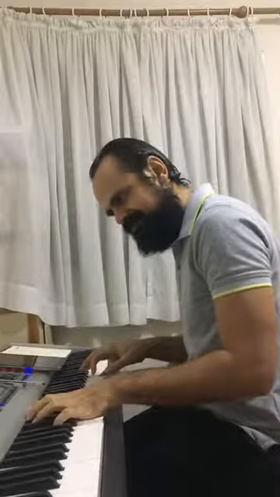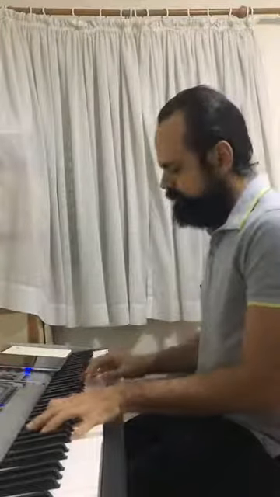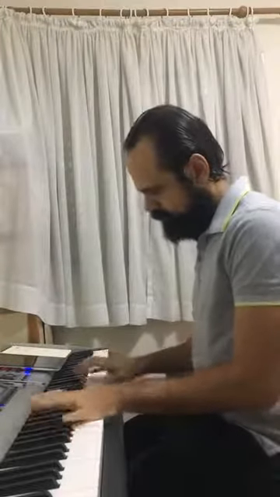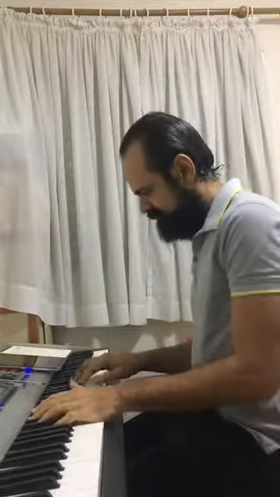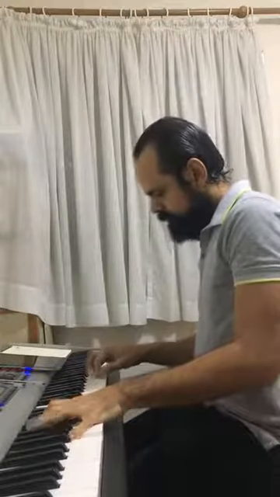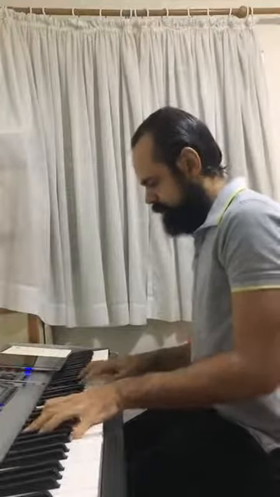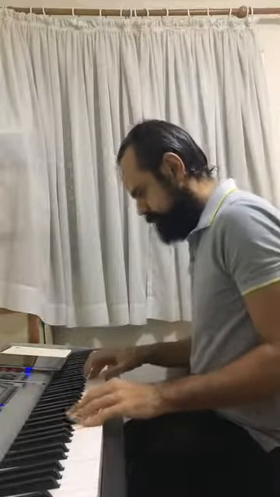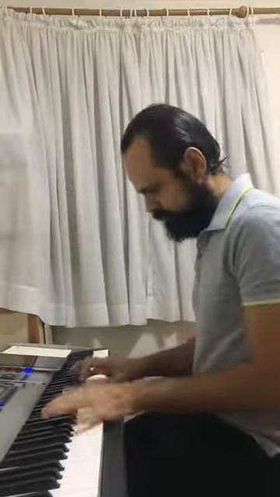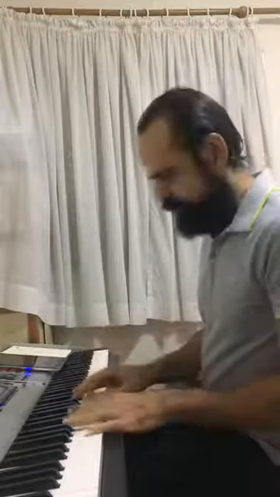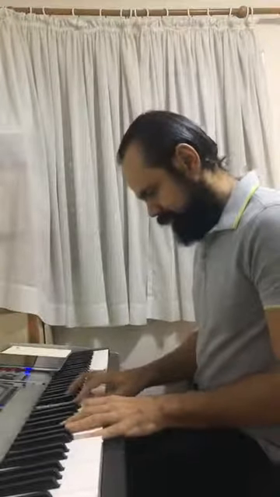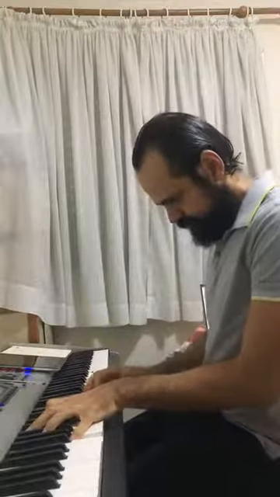This is the sound of the Dorian scale. Return to the song. The important minor chords use this scale, this sound.